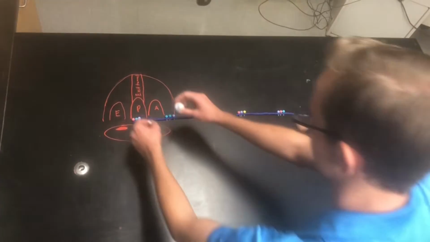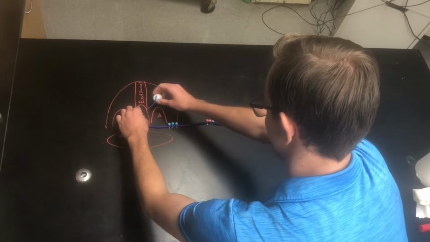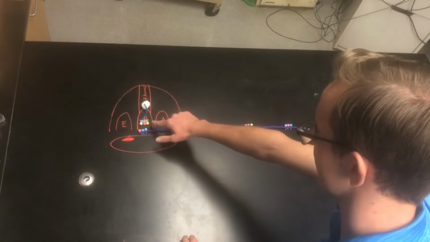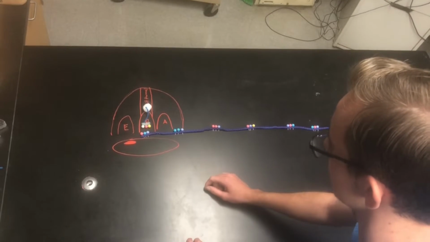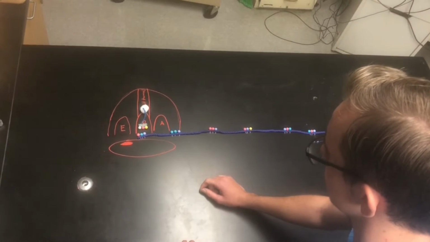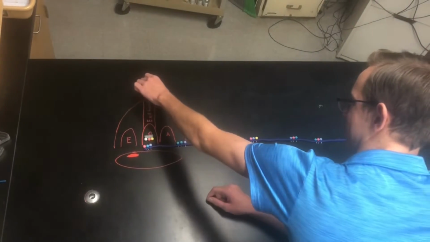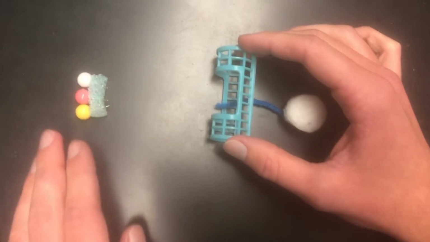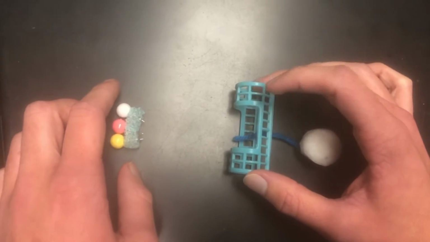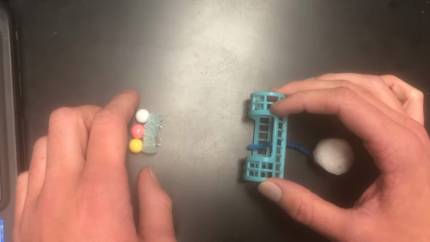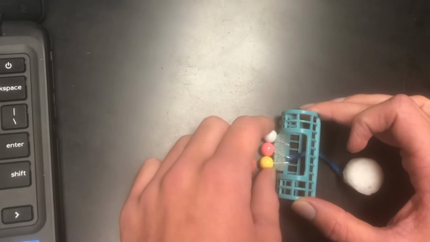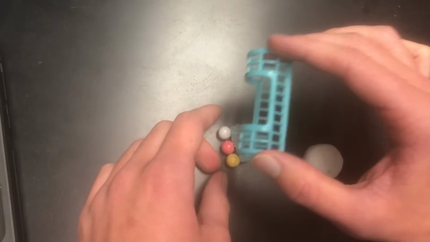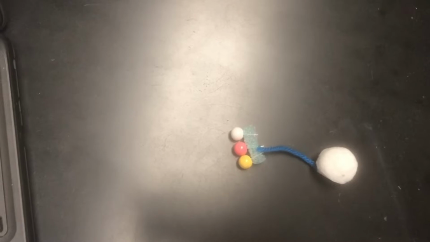tRNA has a nucleotide triplet to match the mRNA codon, known as an anticodon, which allows specific and proper amino acids to be brought into the polypeptide chain later on. An enzyme called aminoacyl tRNA synthetase will attach the amino acid to the tRNA, leaving us with a tRNA ready for protein synthesis.